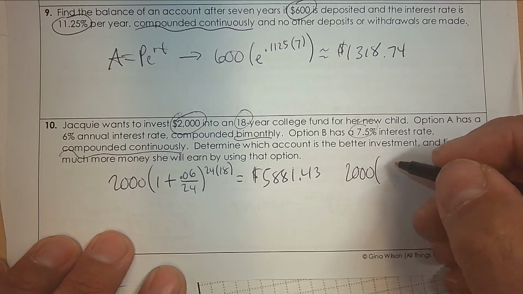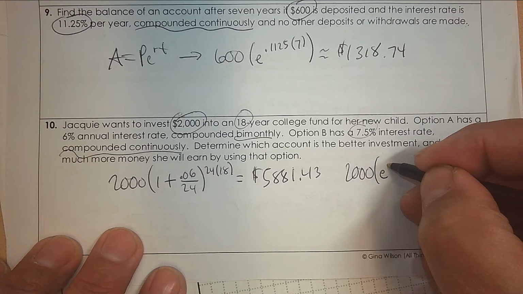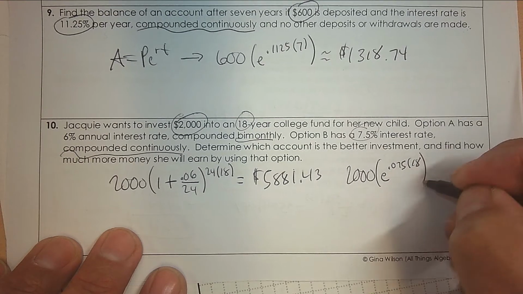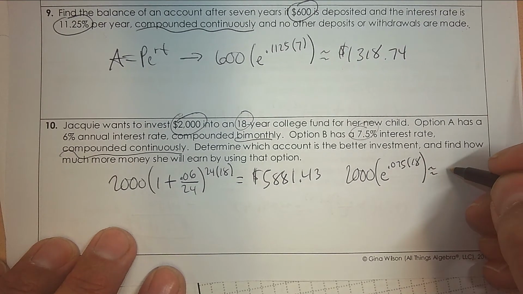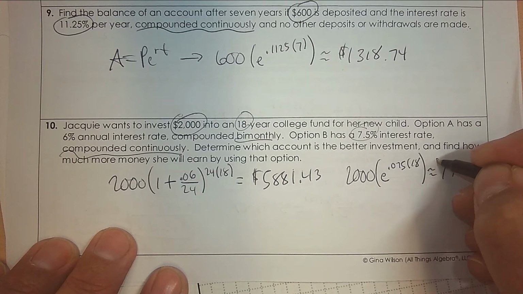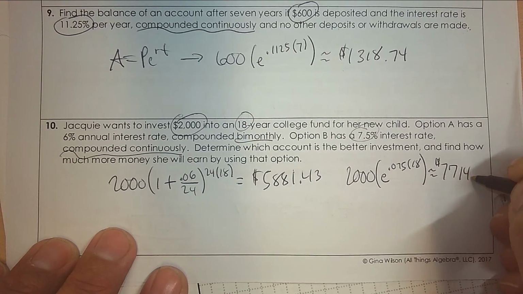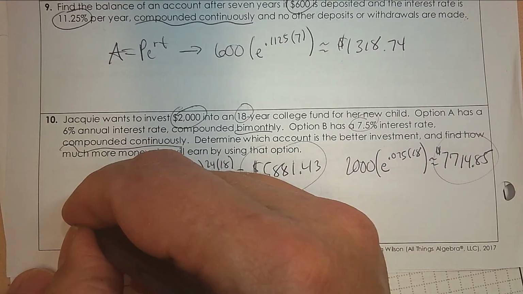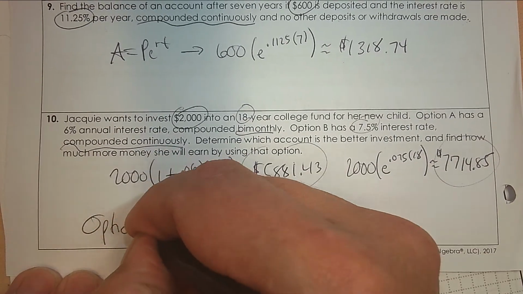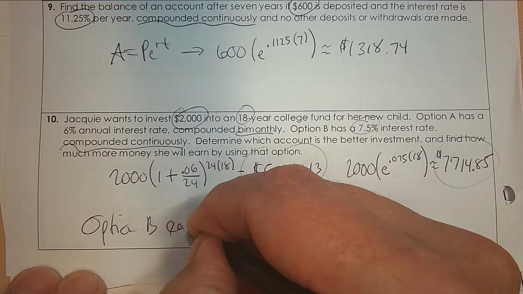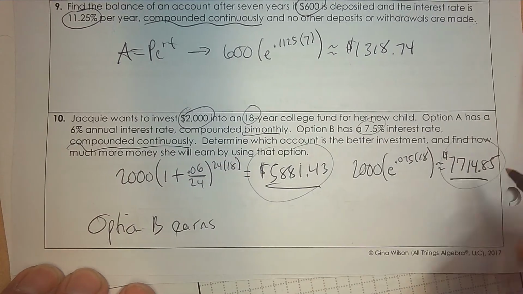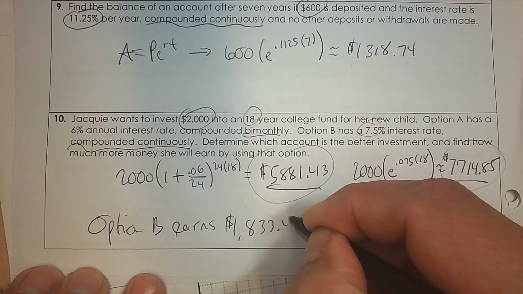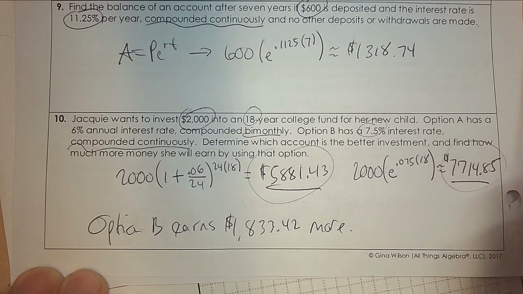But it's Pe^(rt). So it's 0.075 times 18 years. So the second option would give you $7,714.85. If you subtract these two, option 2 is better, right? So option B earns, subtract the two answers, $1,833.42 more.